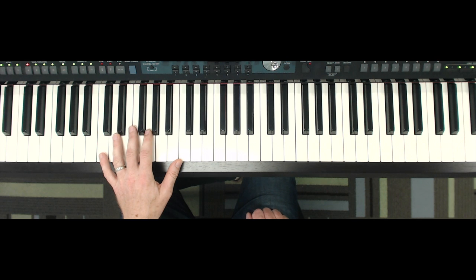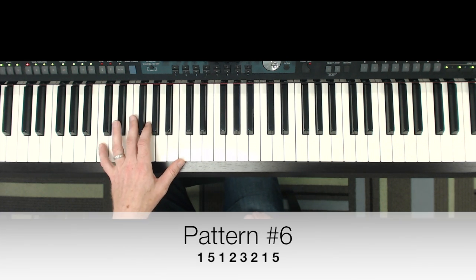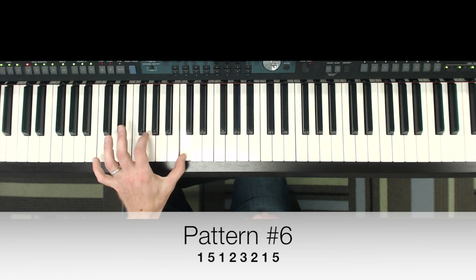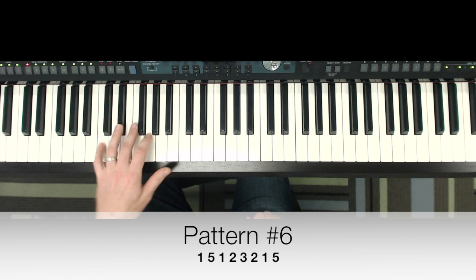Now, as if that wasn't interesting enough, the last pattern is the most athletic and the most difficult, but if you're in the mood for a challenge, here it is, the last pattern, which is pattern 6 in the series. So it goes like this.